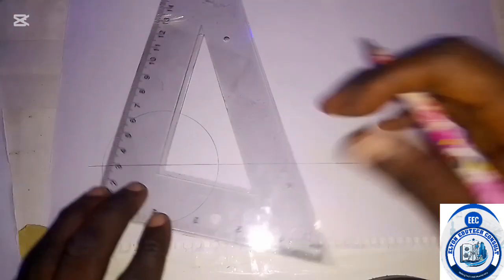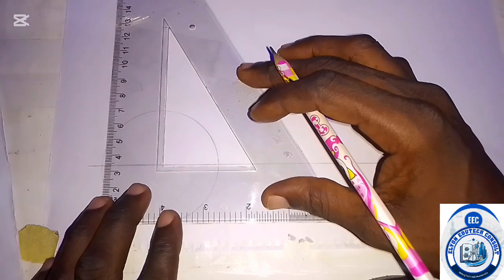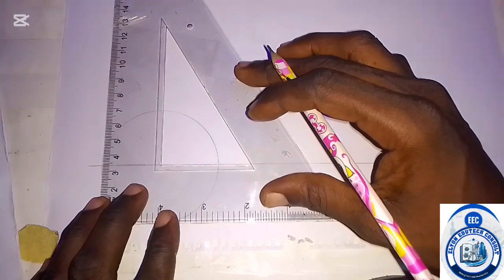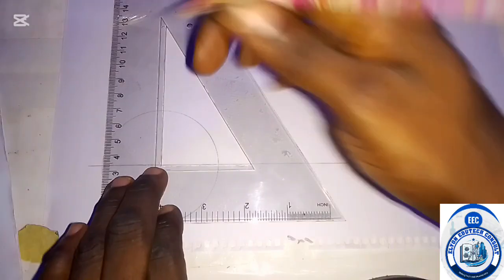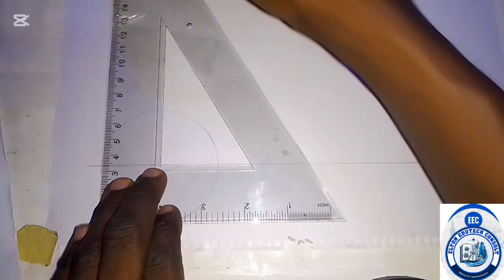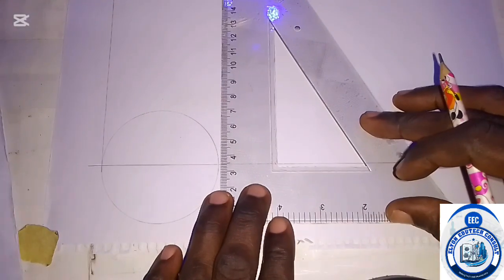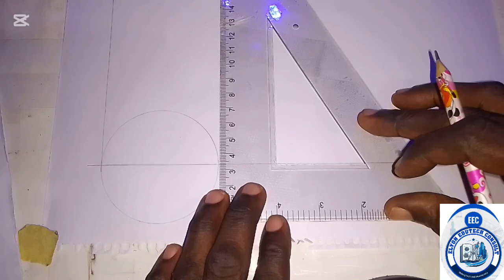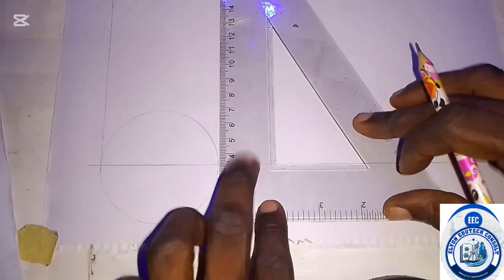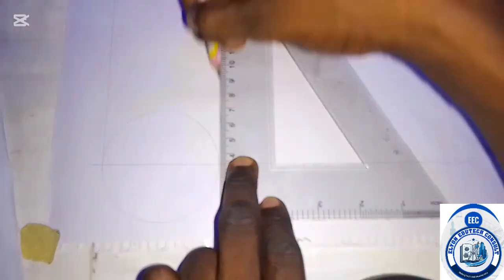So I'm going to produce a vertical by the side this way, then I'll come this way as well. So I'm going to produce this.